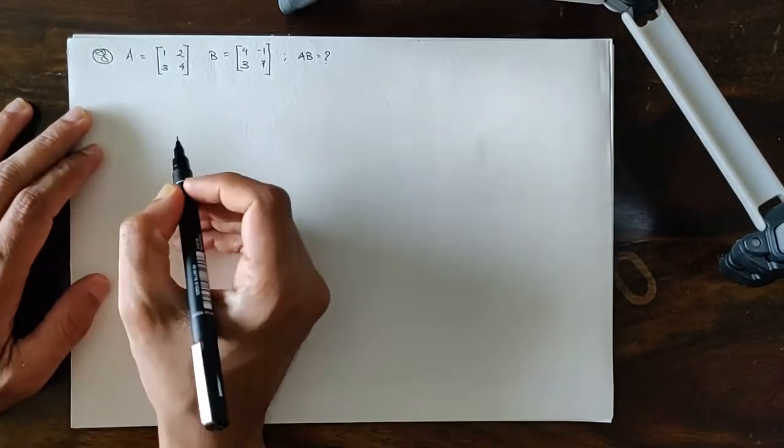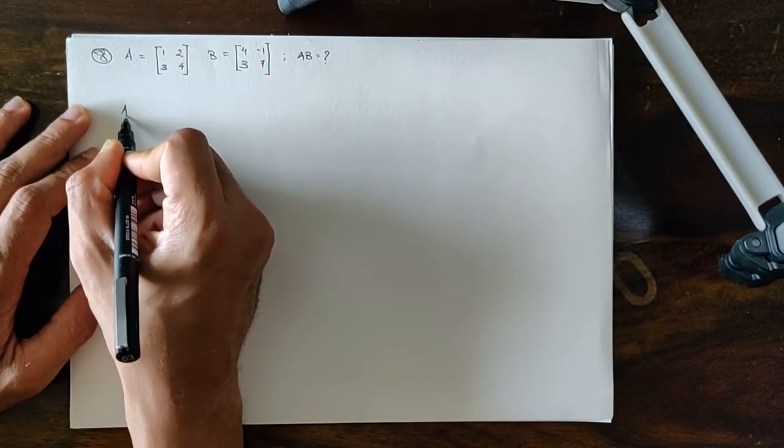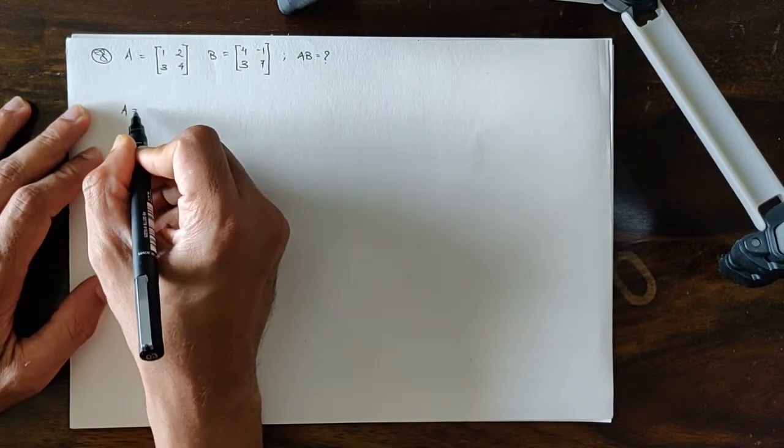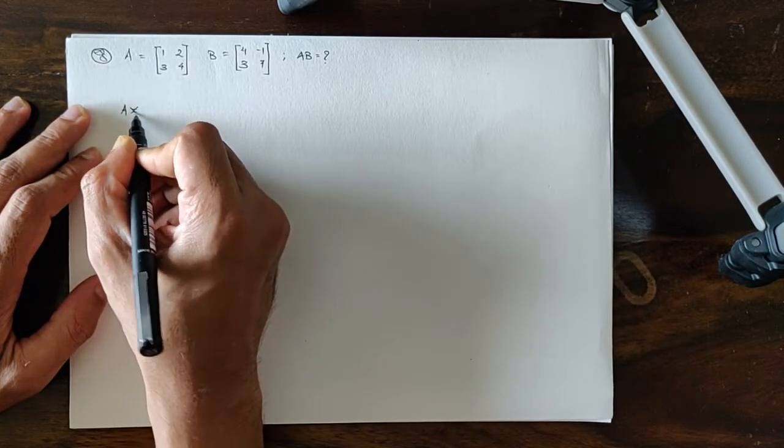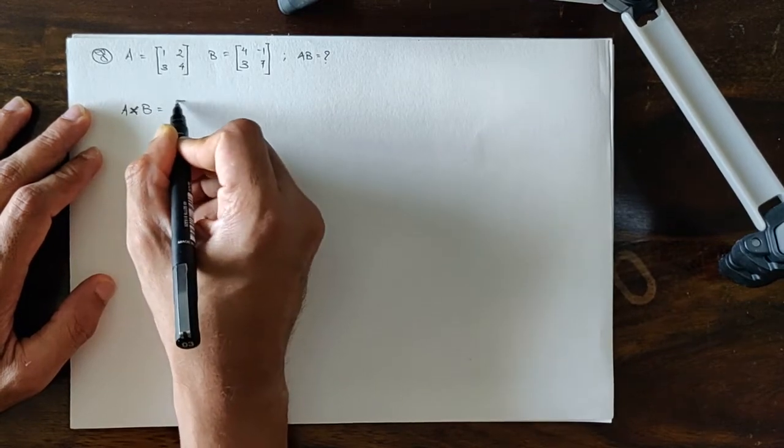So first, for the multiplication to begin, let's write A multiplied by B is equal to.